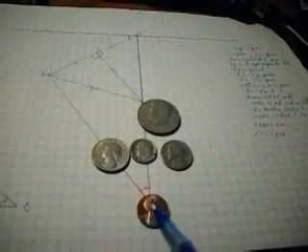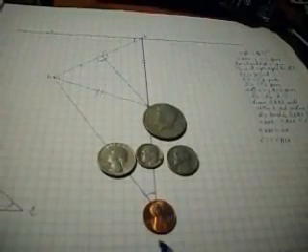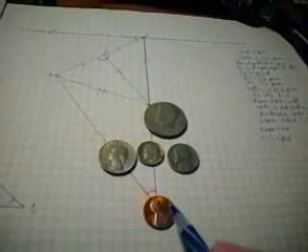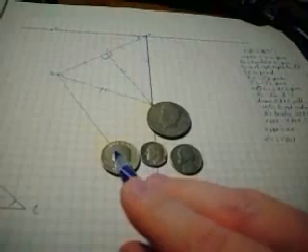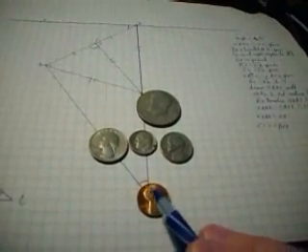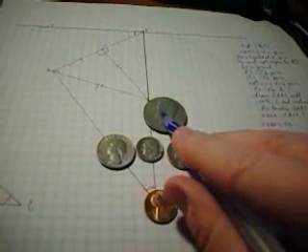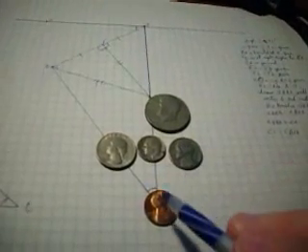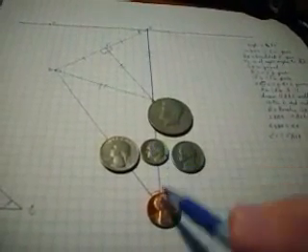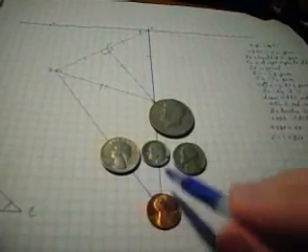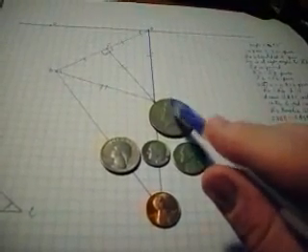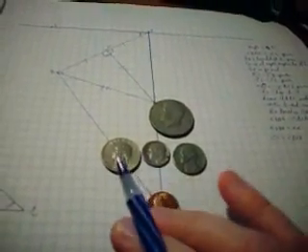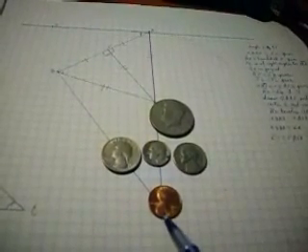Okay? So, if you had 5 of these, you'd have 1 of these. If you had 10 of these, you'd have 1 of these. If you had 25 of these, you'd have 1 of these. And if you had 50 of these, you'd have 1 of these. Okay? So, 5 pennies make a nickel, 10 pennies make a dime, 25 pennies make a quarter, and 50 pennies make a half dollar.